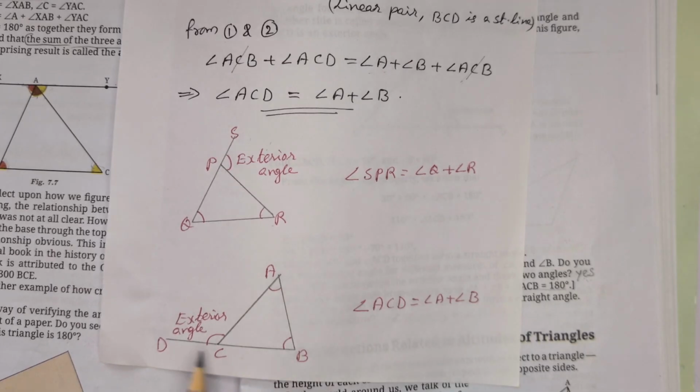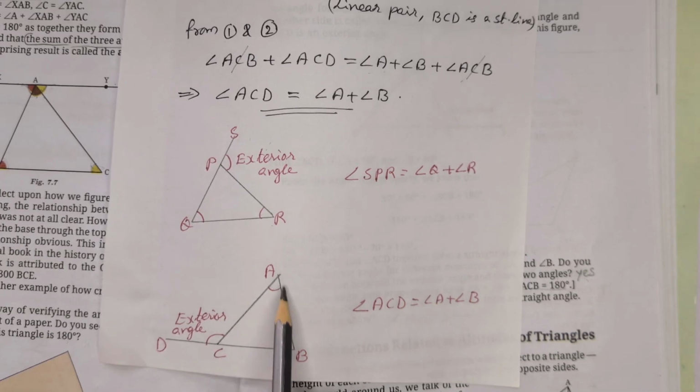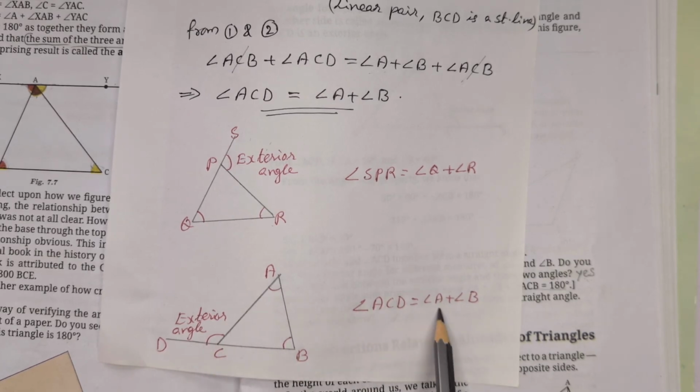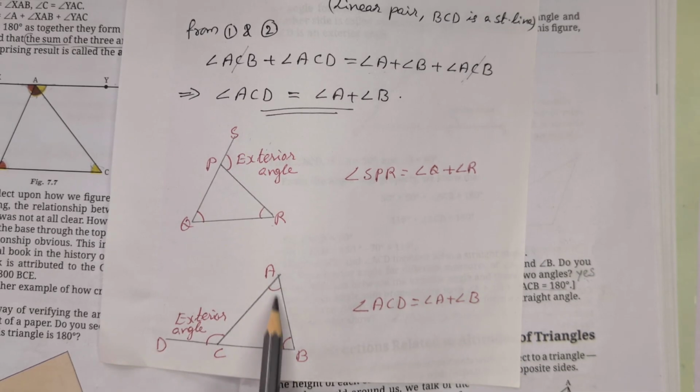If we are extending to the other side, this is the outside angle, exterior angle ACD. It's this vertex, its opposite side means this one, and the angles on that side, angle A and angle B. So this angle ACD is equal to angle A plus angle B. Whichever side we are extending, that gives the exterior angle, and the sum of the interior opposite angles is equal to this exterior angle.